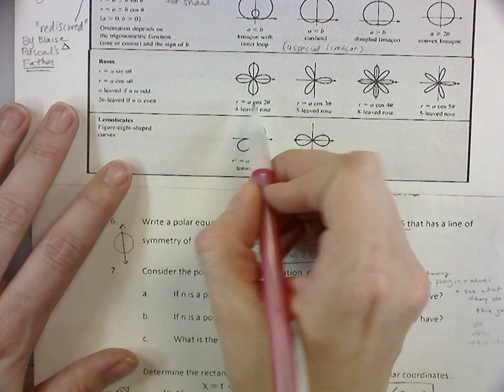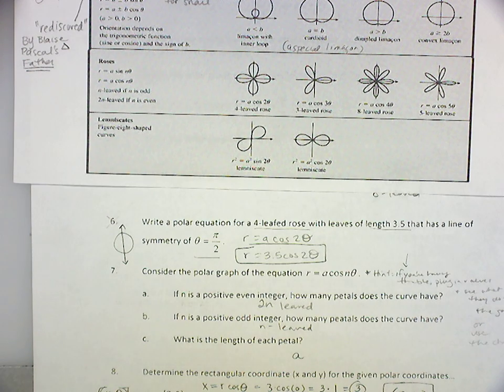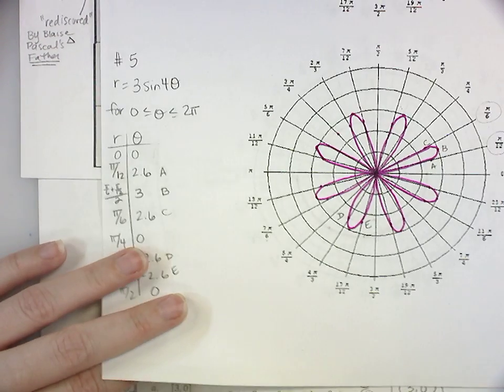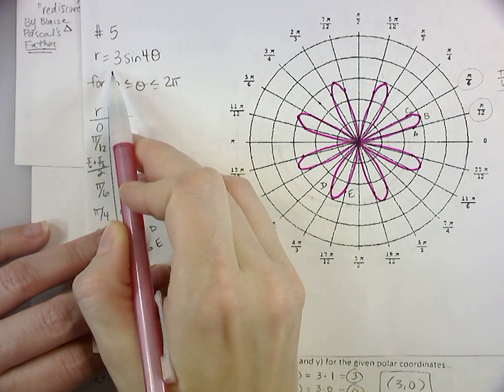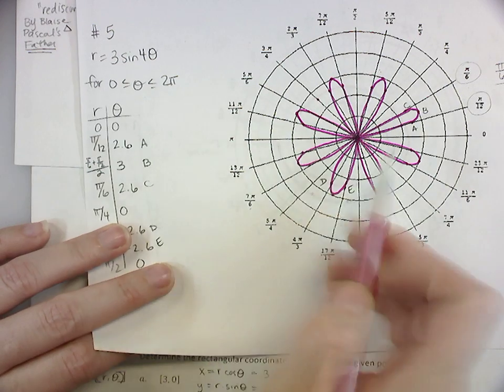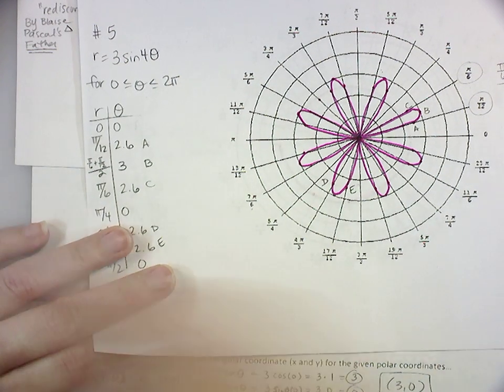Now for A, you could play around and see what the A value is going to be. You could also look at your examples. Let's look at actually number 5. What is my A value for number 5? About 3. Okay, would you guys agree that 3 is my A value? Yeah. How did that relate to this graph? The length of the petals. It's the length of the petals, right?